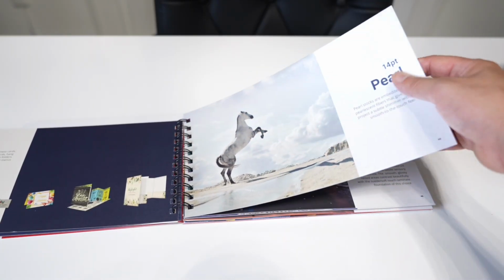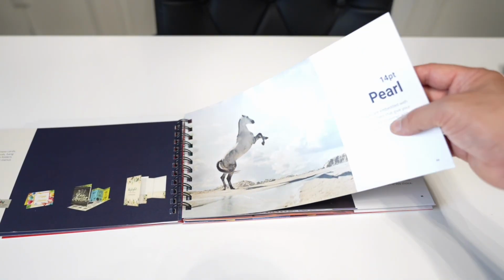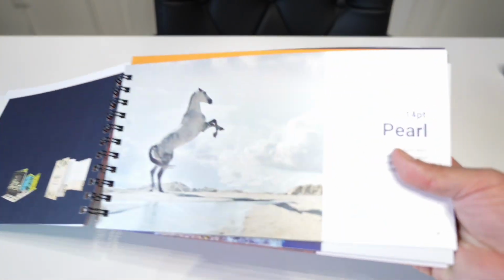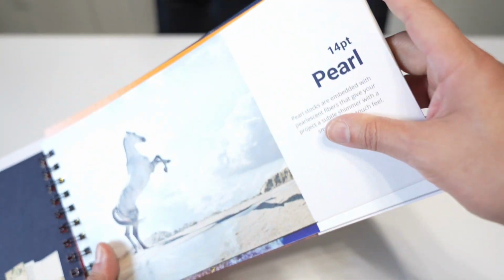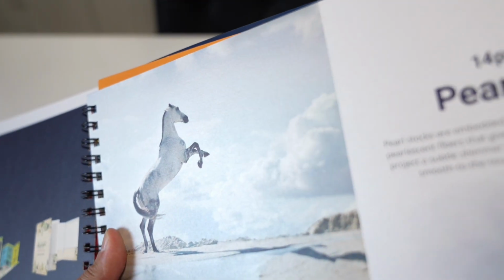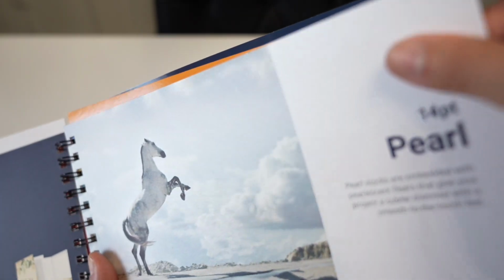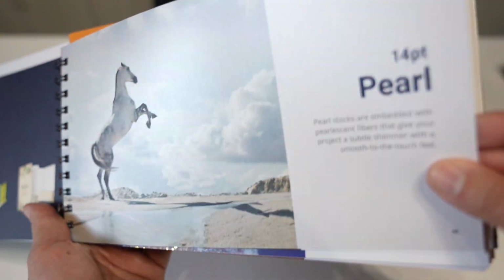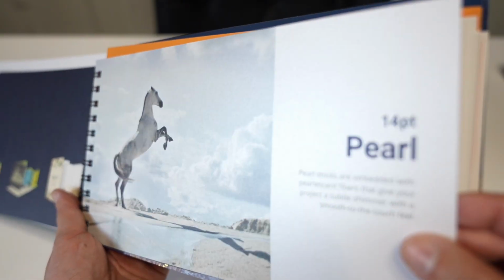14 point pearl, this is more luxury right here. If you want very high-end looking material, this is definitely a win-win material right here. When I say win-win, you can literally use this for wedding invites, like really luxury events, you know? Like look at this right here.